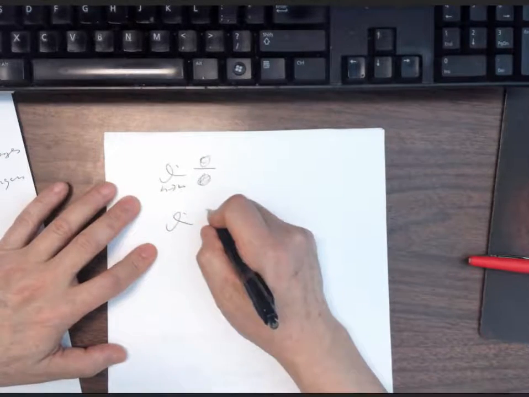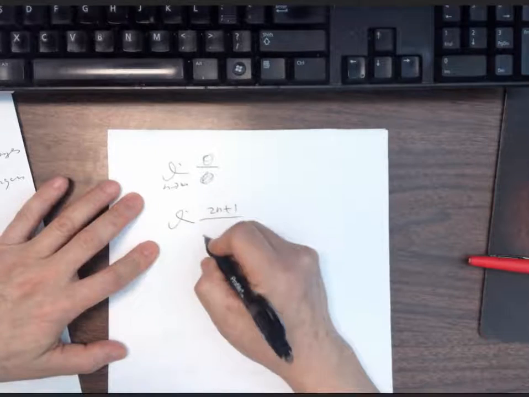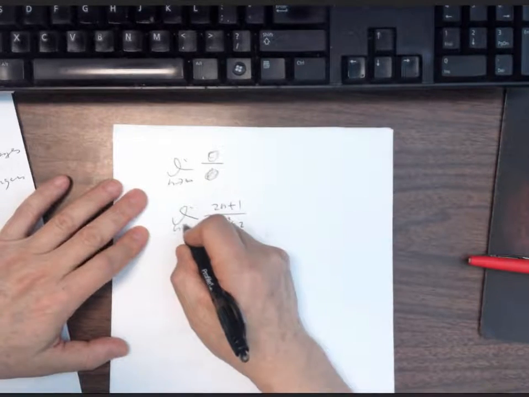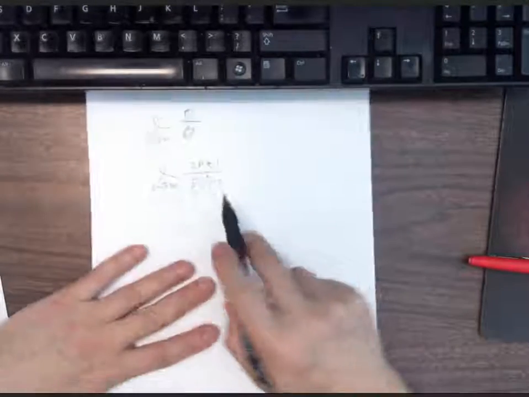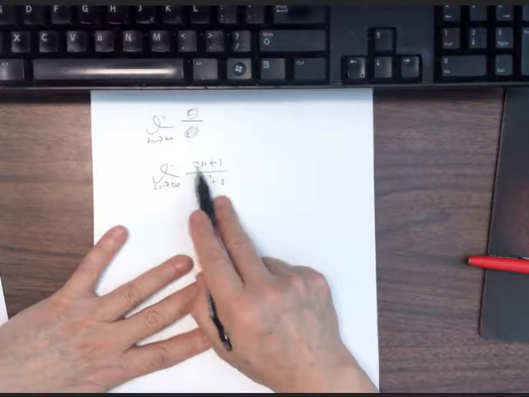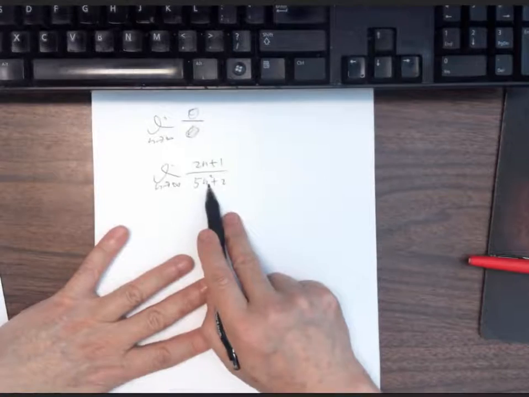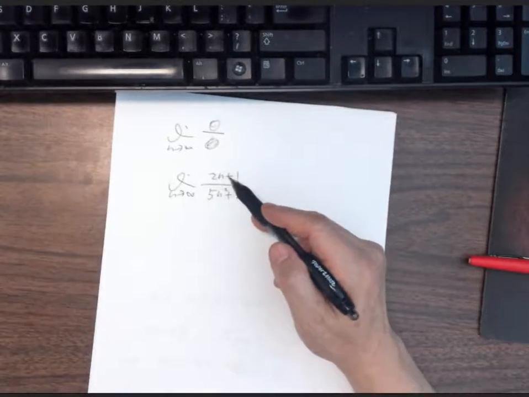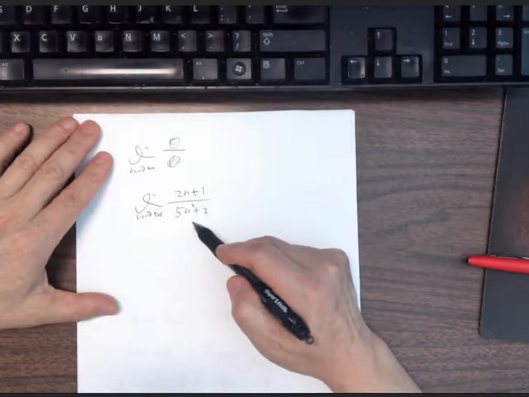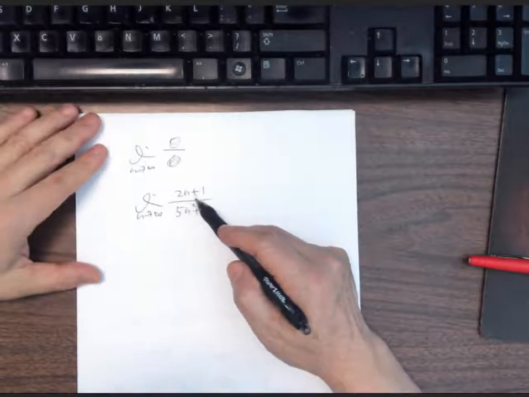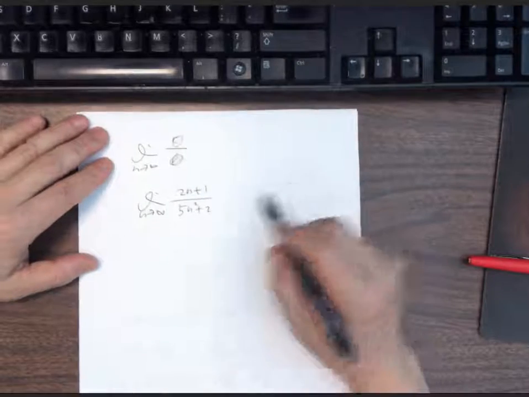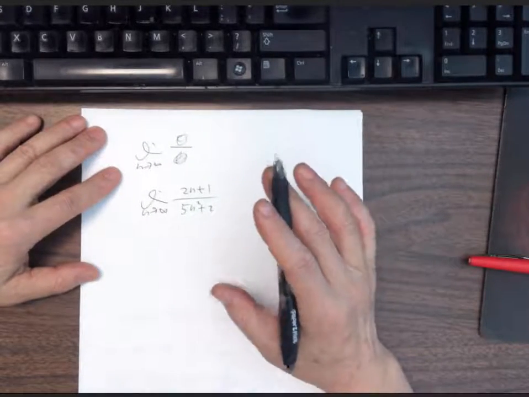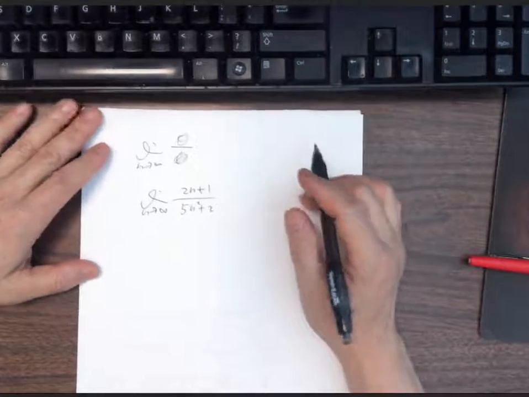Say we have 2n plus 1 over 5n squared plus 2. You can check as n goes to infinity, this will approach infinity, this will approach infinity. Now, if n is considered a continuous variable, we can differentiate. Otherwise, we cannot differentiate. A discrete function is not differentiable. A discrete function is not even continuous, not connected.